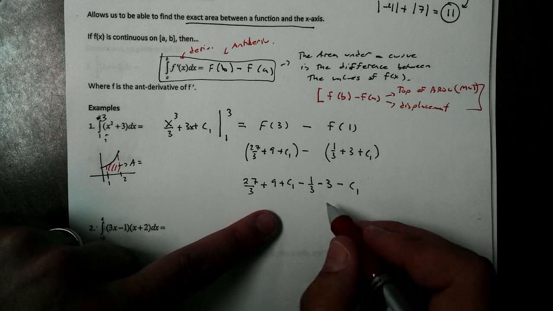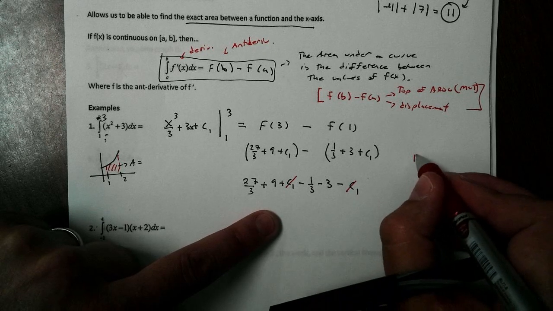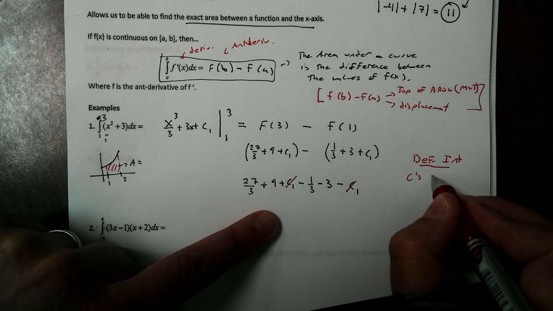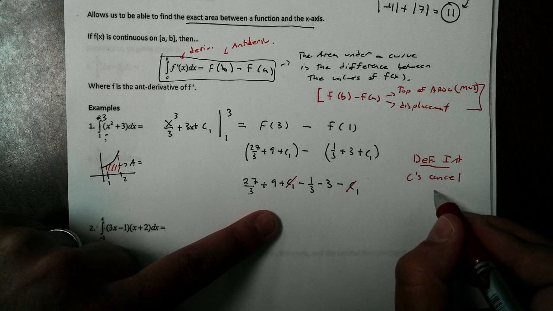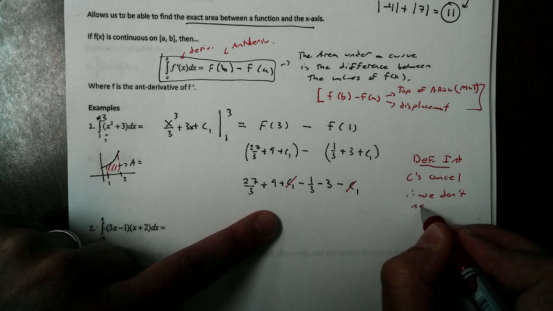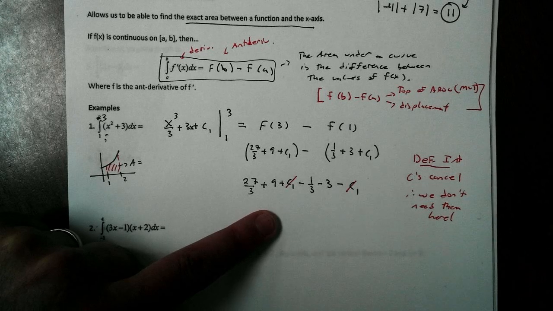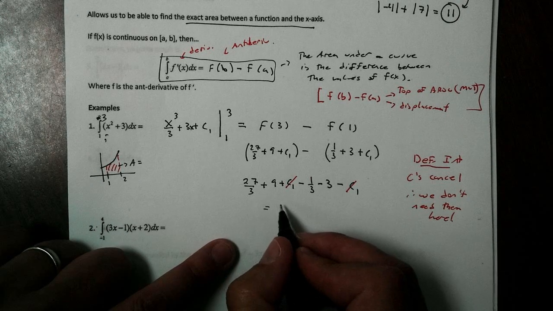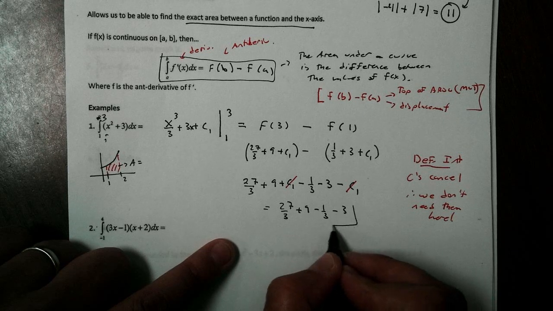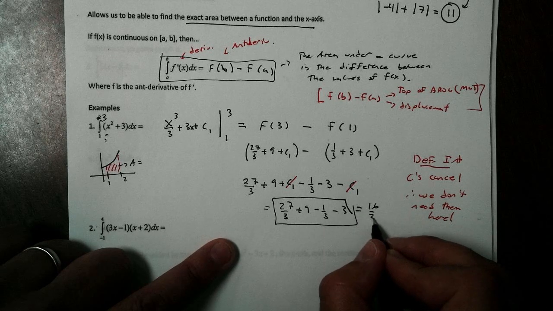So what do you notice happens? The C's cancel. In a definite integral, the C's cancel. Only in a definite integral the C's cancel. Therefore, we don't need them here. They will always cancel. If you want to write them down, you can. You don't have to. They'll cancel. And what I'm left with is 27/3 plus 9 minus 1/3 minus 3. I'm just going to leave it alone. But if you're desperate, it's just 16/3 if you want to simplify it.